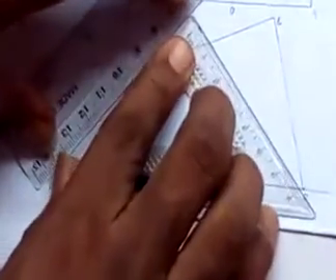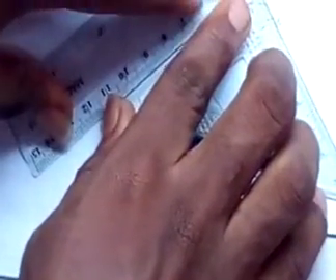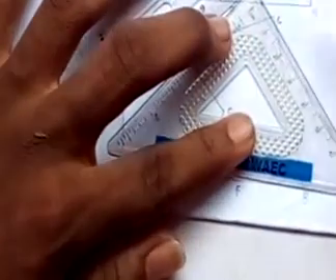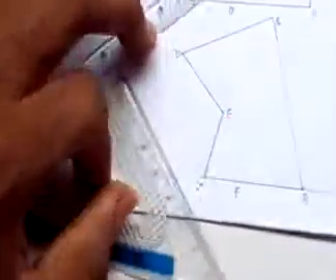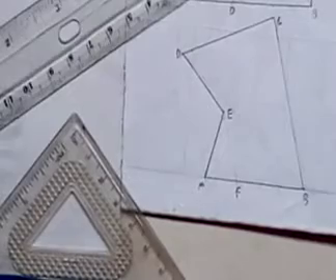Let's do something like that. So here we have a parallel line. Now this line is parallel to it. Now the next step to do is you need to join D to G and D to F.